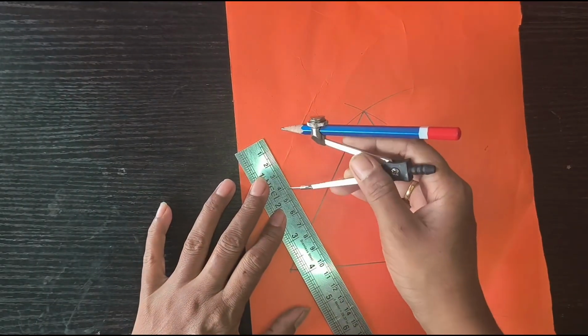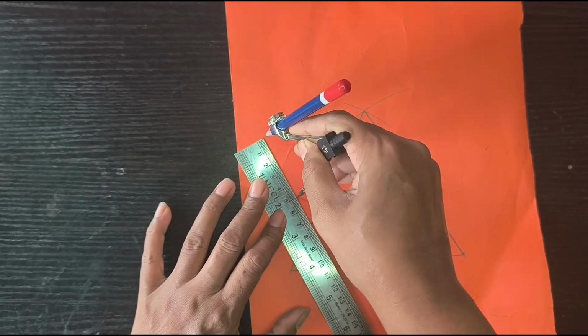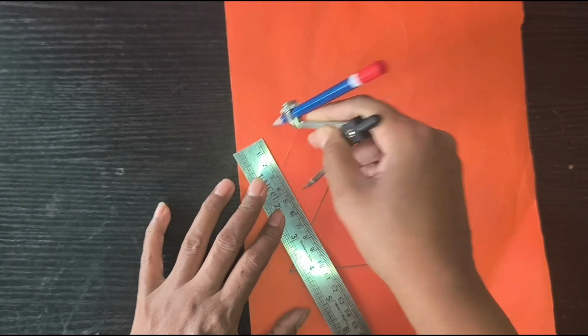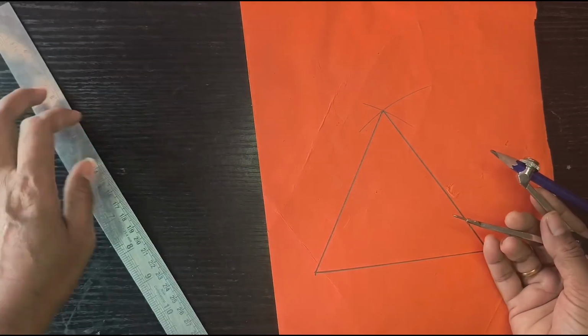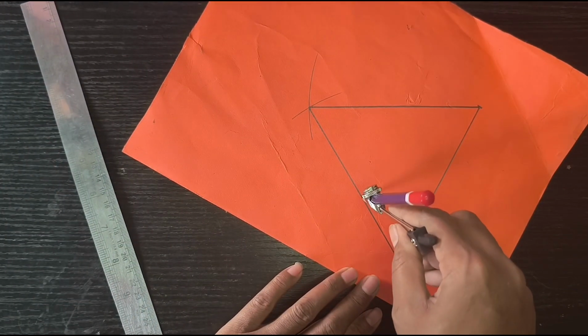Now take a measure of 5 cm and form an arc from all three corners of a triangle. Note the measurement should be 5 cm for all three corners.